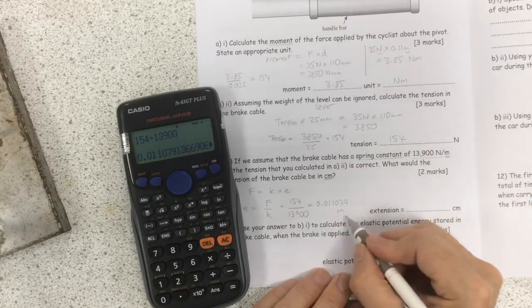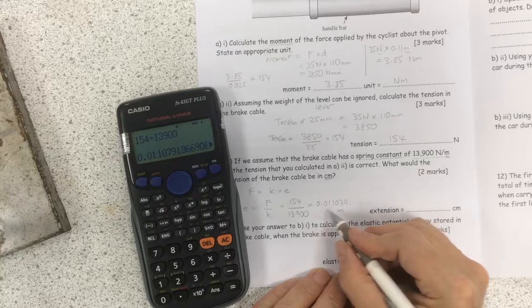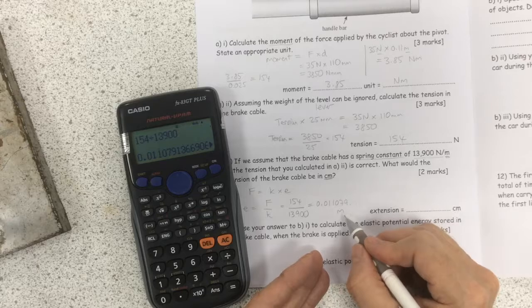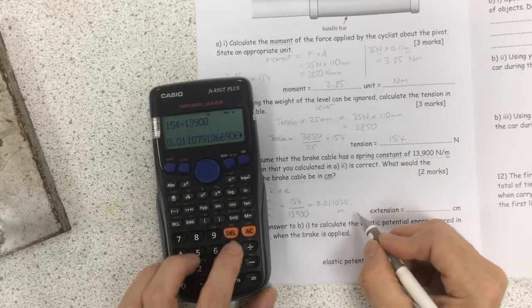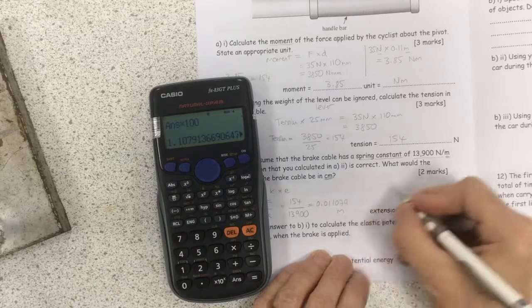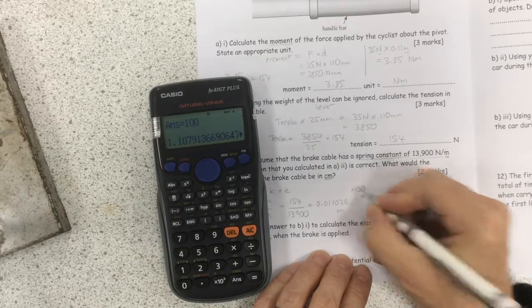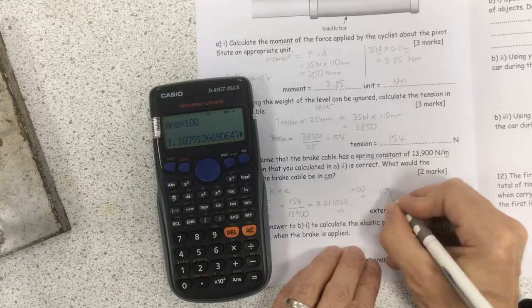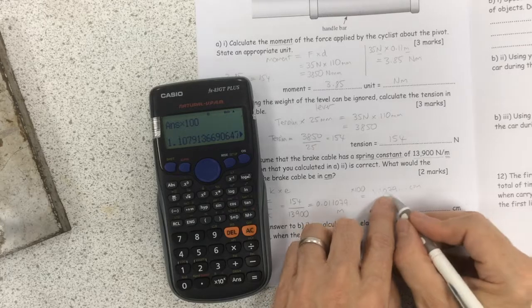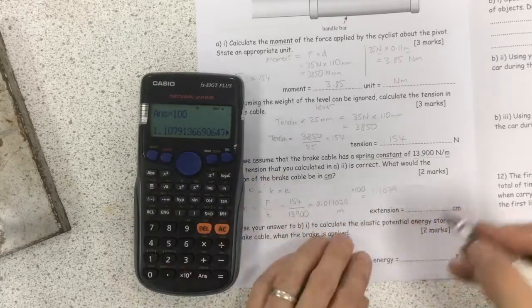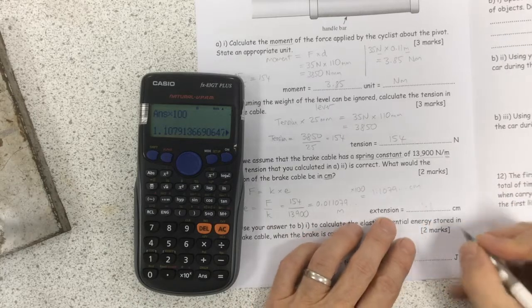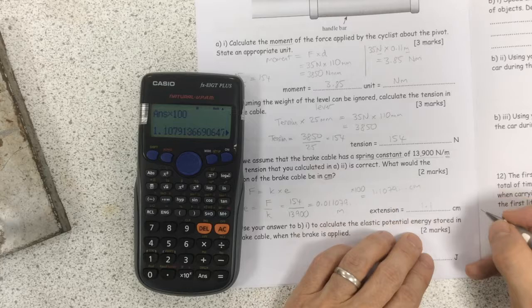To get that into centimeters, there's 100 centimeters in a meter, so I've got to multiply by 100. So times by 100 gives me 1.1079 blah centimeters. But I probably shouldn't give that many significant figures because I've only got 3 significant figures here. I'm going to put it as 1.1, maybe 1.11 centimeters.